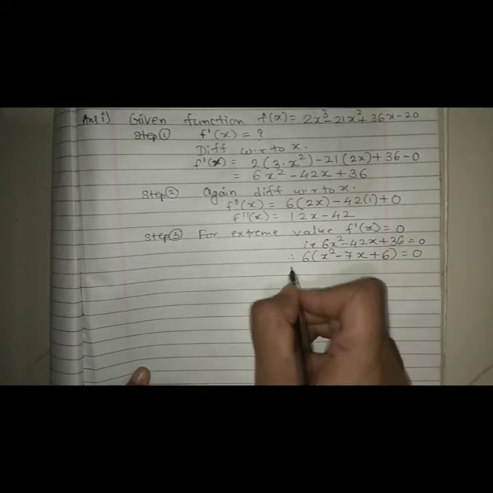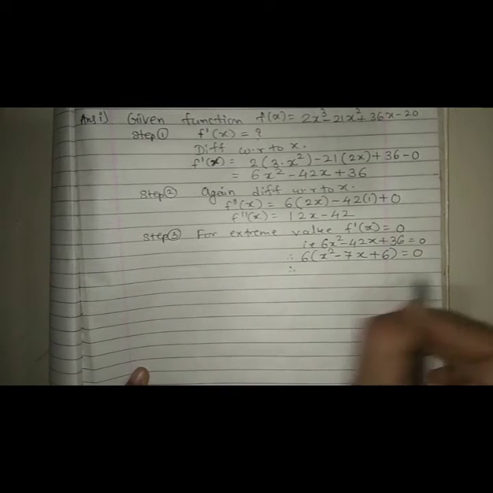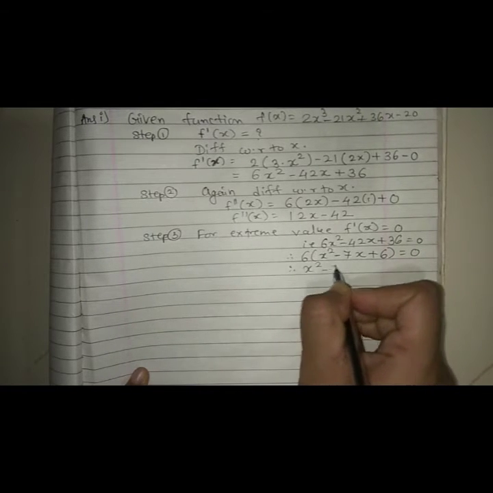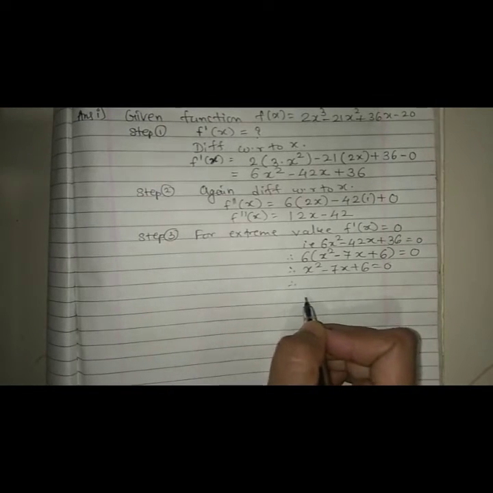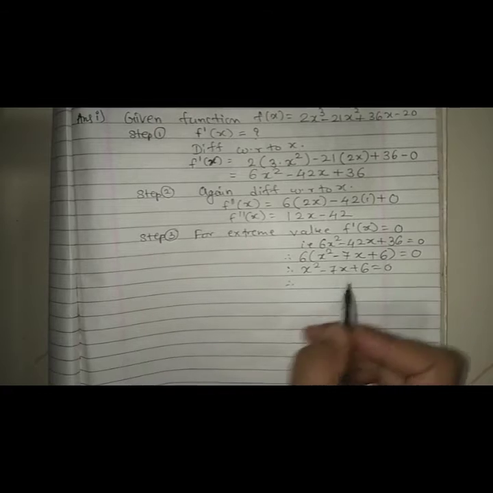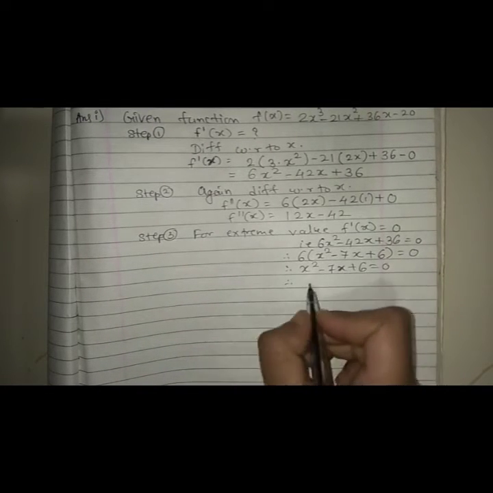Now 6 is in a multiplication, so convert this side into a division. So 0 divided by 6 becomes 0. So x square minus 7x plus 6 is equal to 0. Now this is a quadratic equation. So a quadratic equation always gives two answers or two roots of the equation.